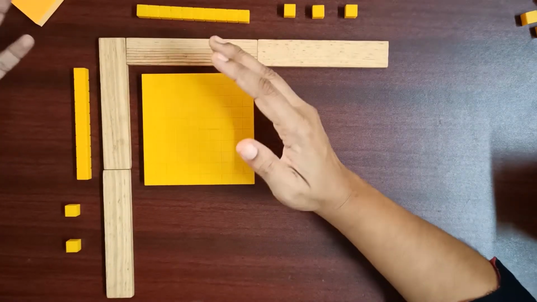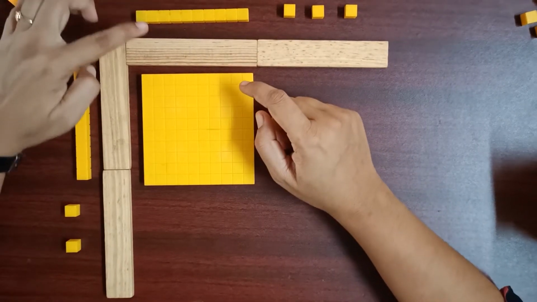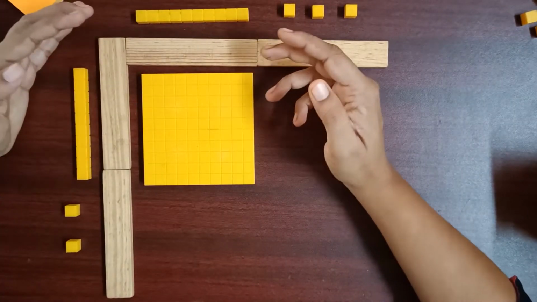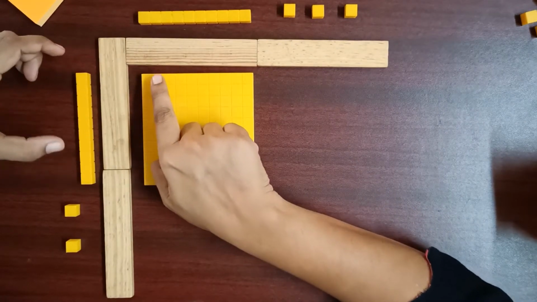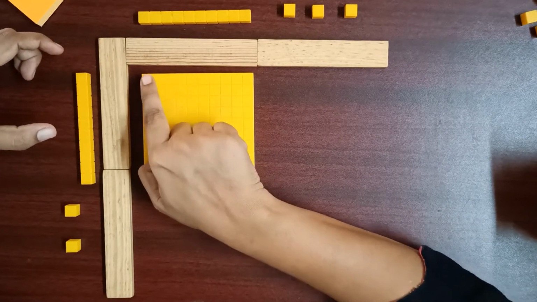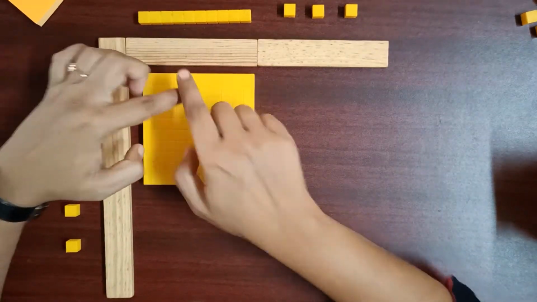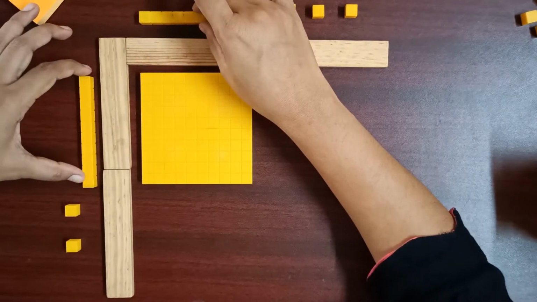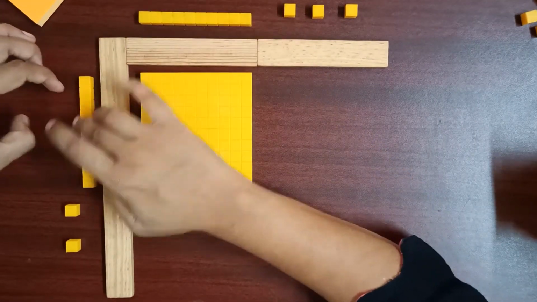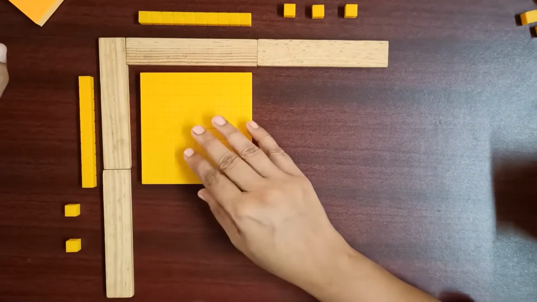We know it because we have learned to do it on paper, but visually, if we apply the same logic, we can see that each block here in the flat is placed at the intersection where the rows and columns are coming. So this is one flat which we will achieve by multiplying 2 rods together, right?